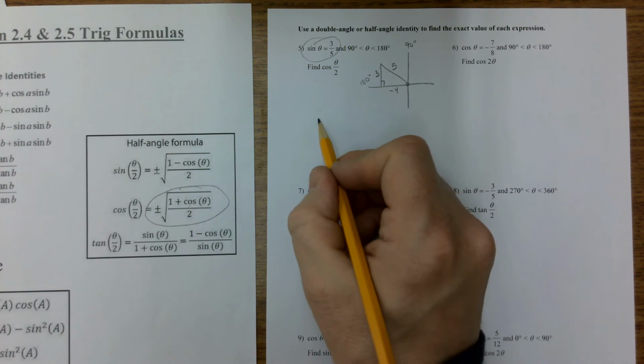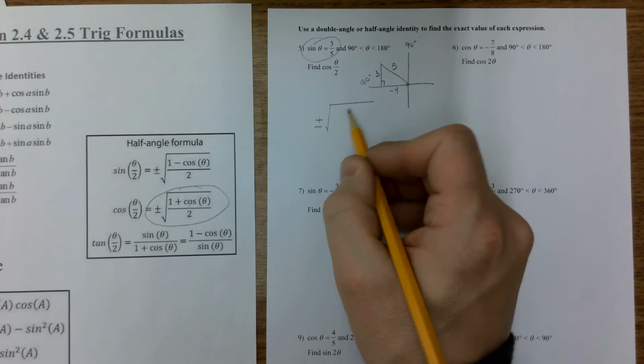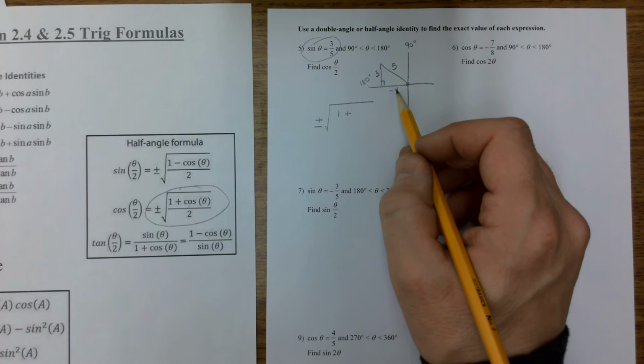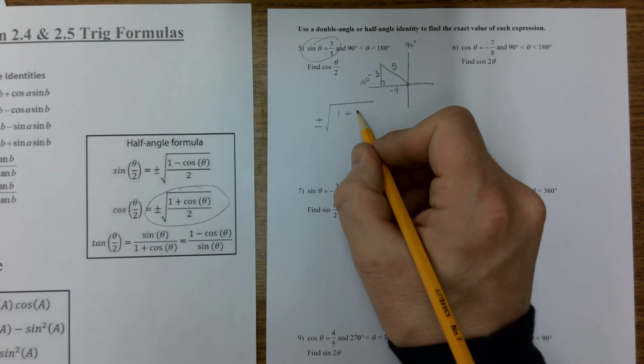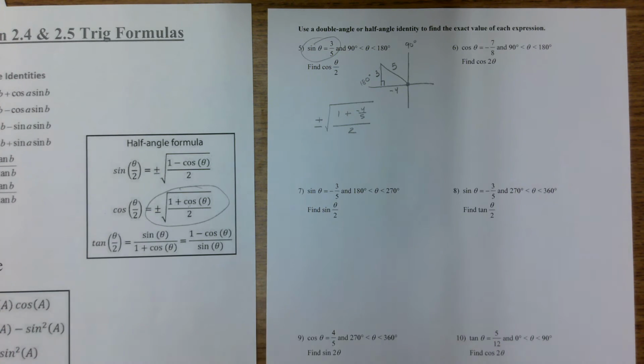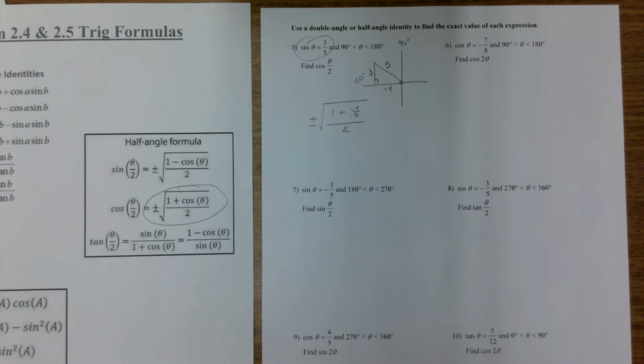So let's just use this formula. Plus or minus the square root of 1 plus, well, what's the cosine of this angle? The cosine of this angle is a negative 4/5, all over 2. And that's a good answer, and that's going to get you some points, but we want to be able to simplify this.